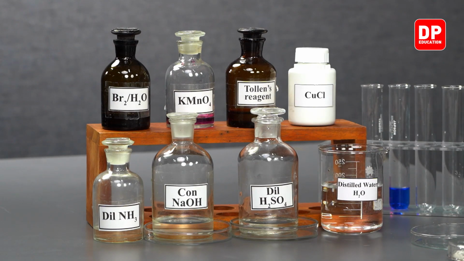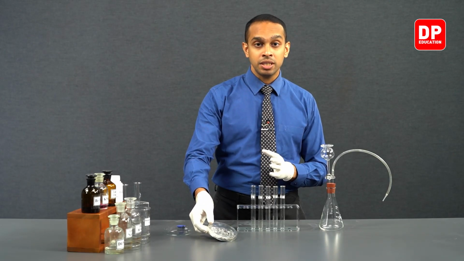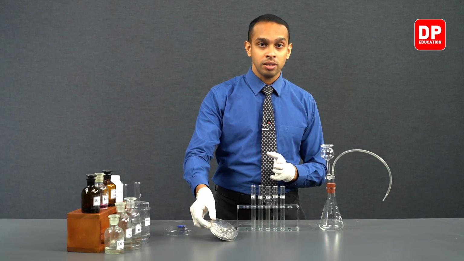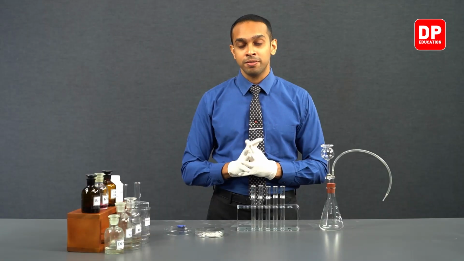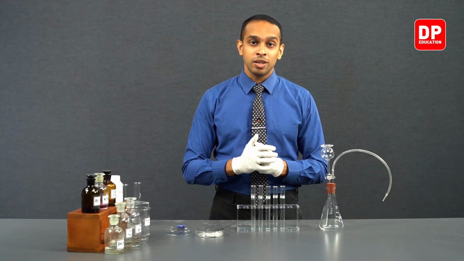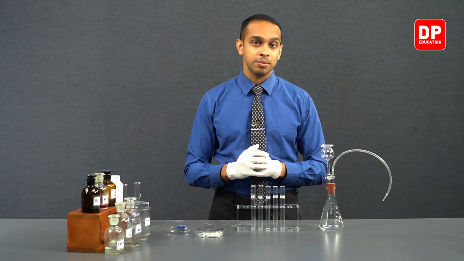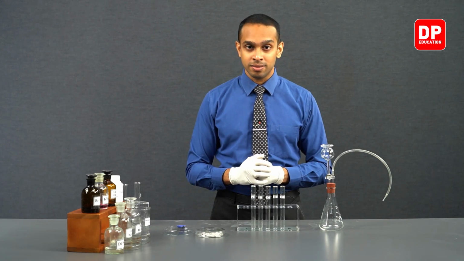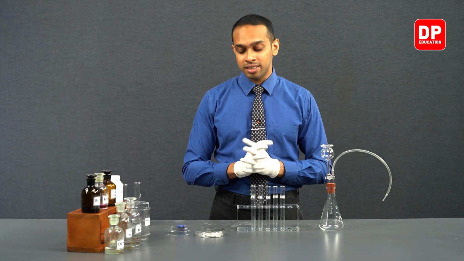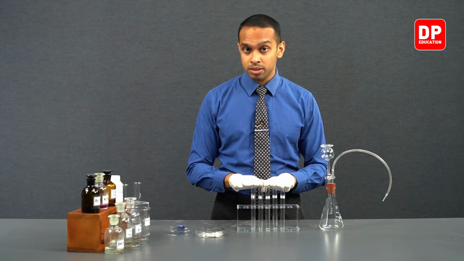Apart from these reagents, we have calcium carbide, which is a gray color solid, right? So normally students, calcium carbide wouldn't have this gray color if it is pure calcium carbide. However, when we obtain calcium carbide in our labs, it could have this gray color. Otherwise, it is going to be colorless or white in color. Apart from that, we have our labeled test tubes.